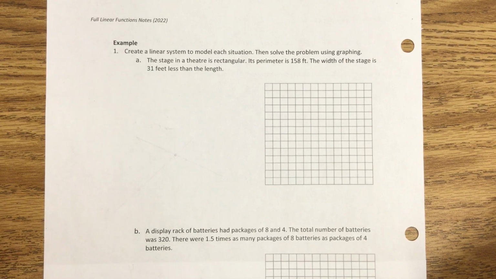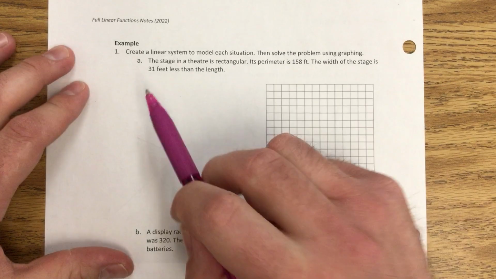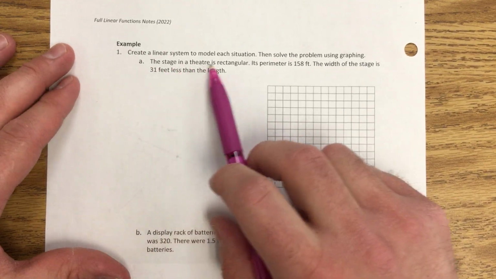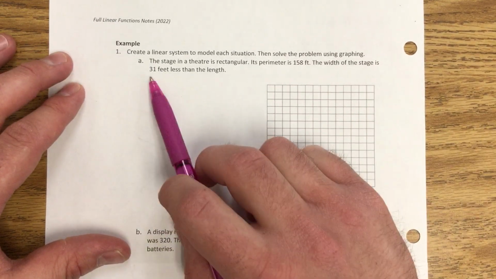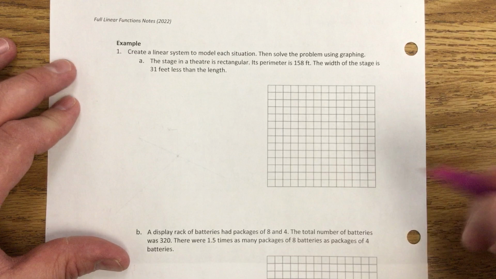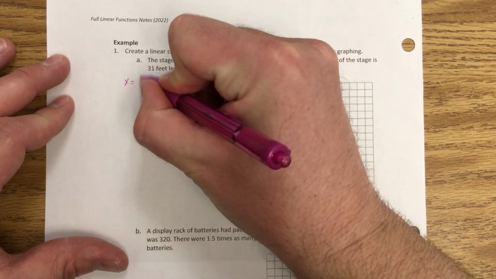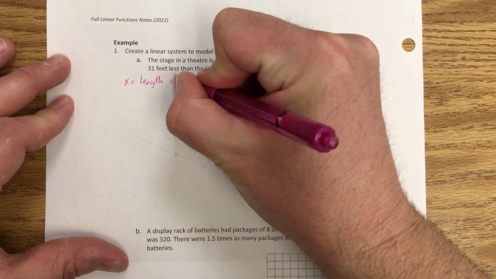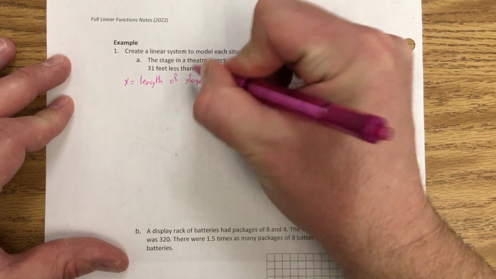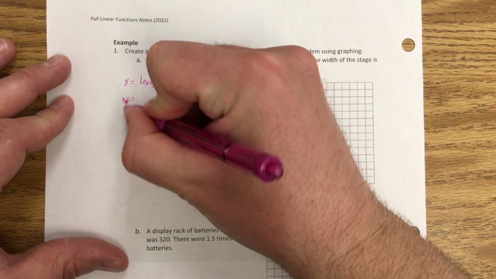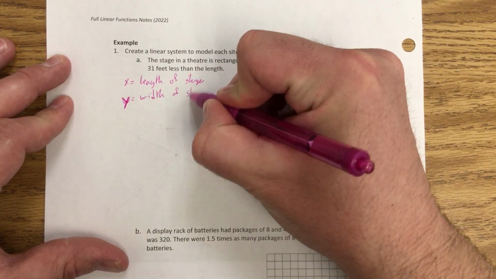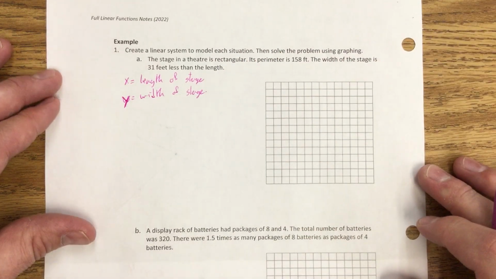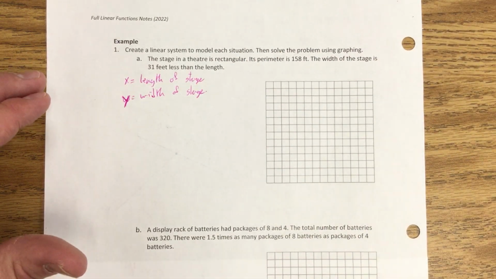So number one here says, create a linear system in order to model each situation, then solve the problem using graphing. Now, the first one here is the stage in a theater is rectangular. Its perimeter is 158 feet, and the width of the stage is 31 feet less than the length. And so we need to figure out what is the length of the stage, x, and what is the width of the stage, y. So we need to figure out those two things. Those are going to be our variables.